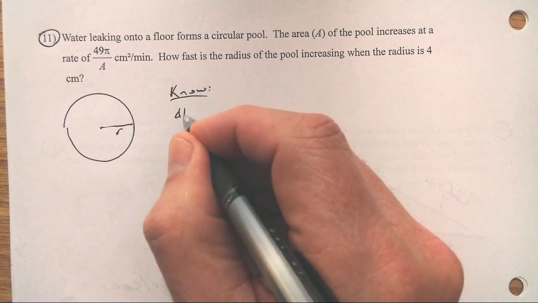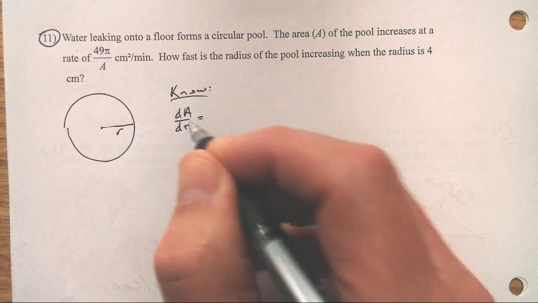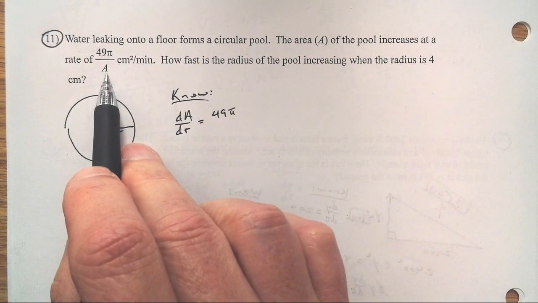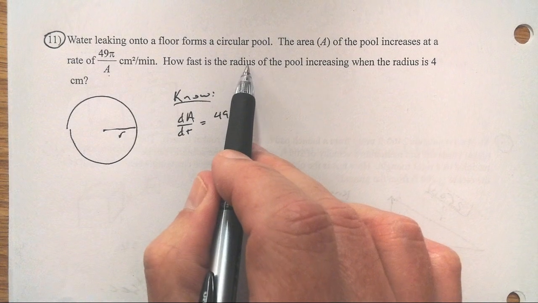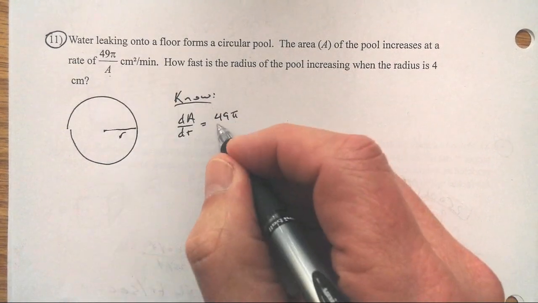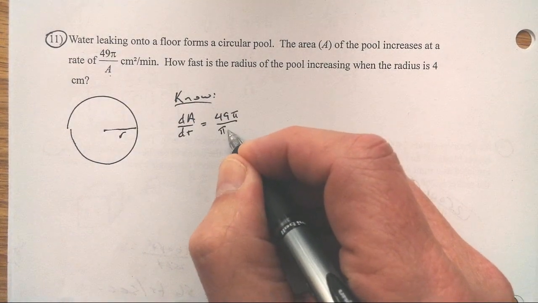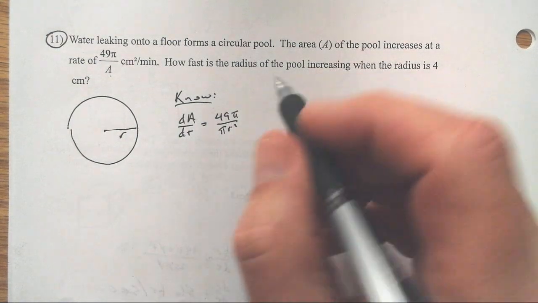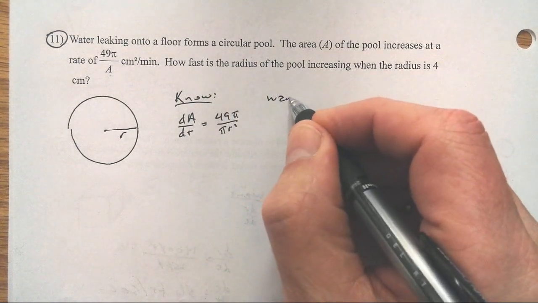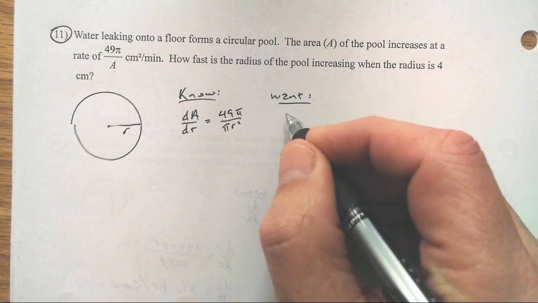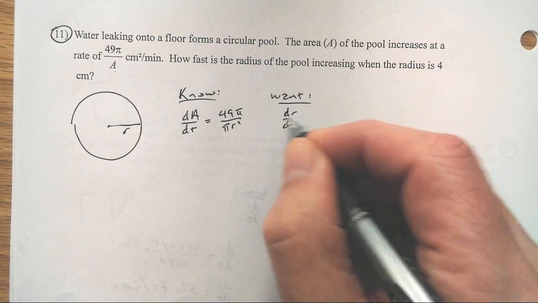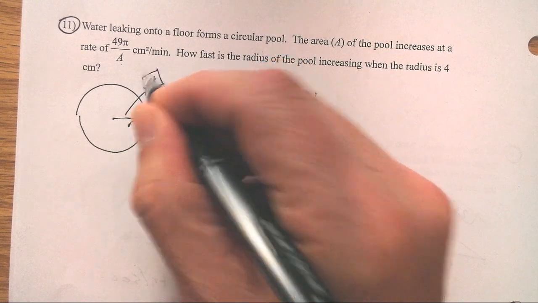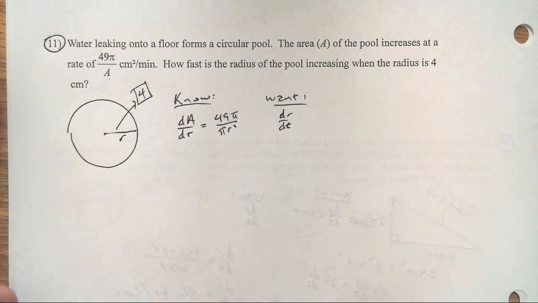The area is increasing. That's dA/dt, at a rate of 49 pi. We're talking about radius later. I'm just going to call this the area, pi r squared. I mean, that's the area, right? Okay. How fast is the radius? What we want is dr/dt. How fast is the radius changing when r is 4? Click, snapshot. When r is 4.